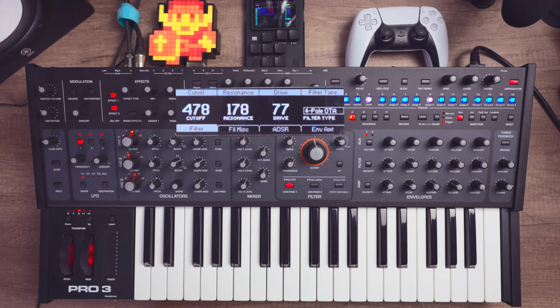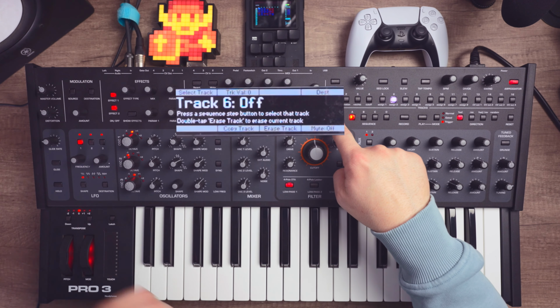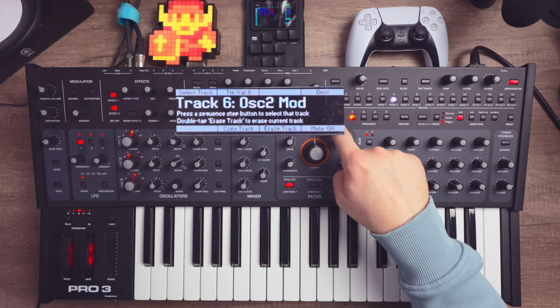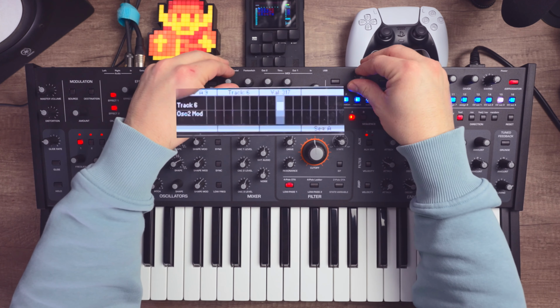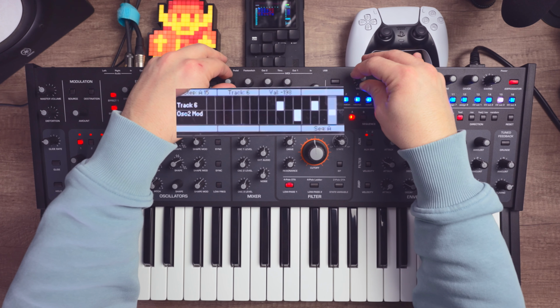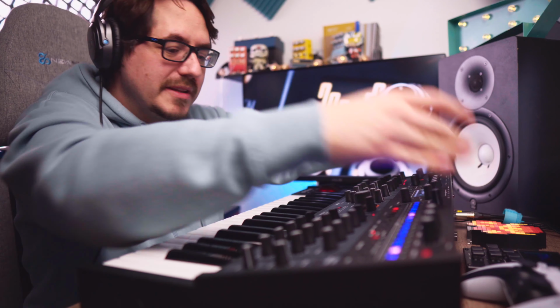This thing is very powerful because in the track select I can go to any number of tracks and I could, for example, modify oscillator 2's shape mod. And now I have this whole different new dimension of movement that I can add on the 16 steps. Let's see how that sounds.